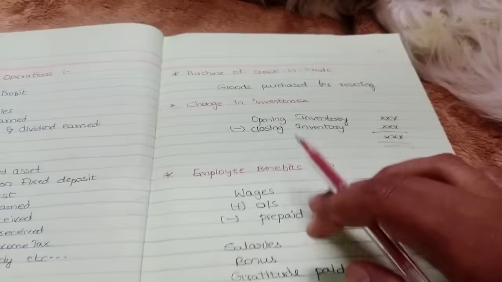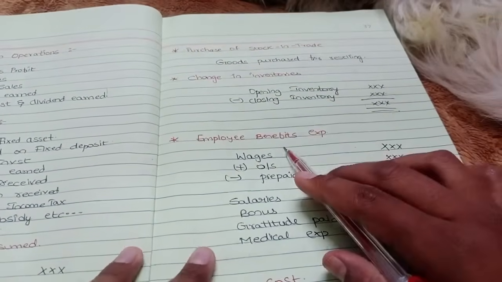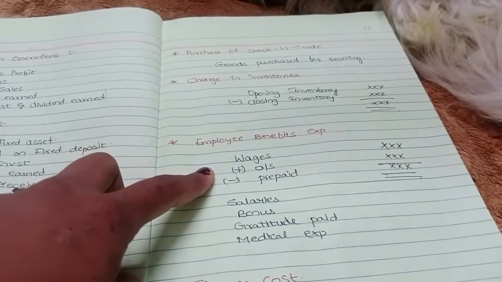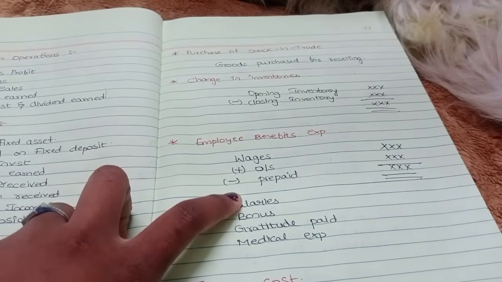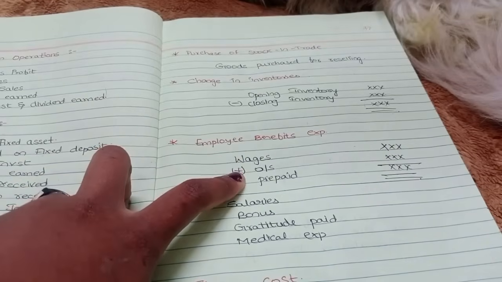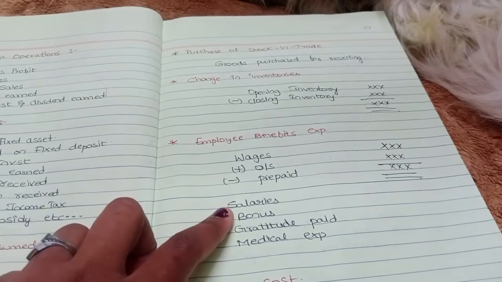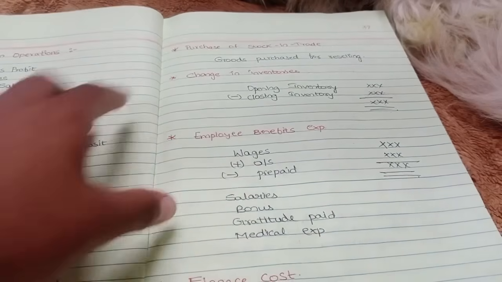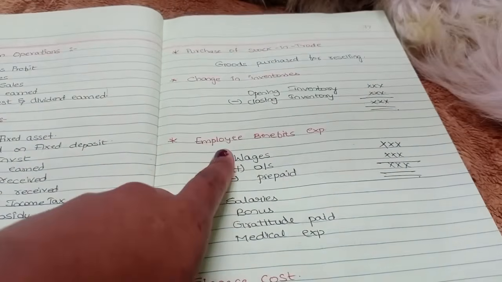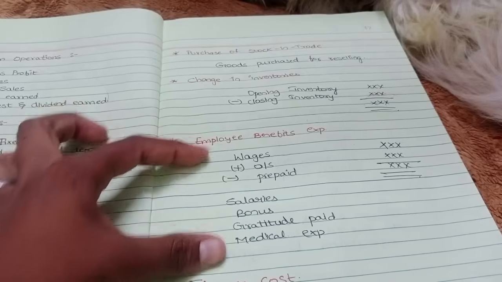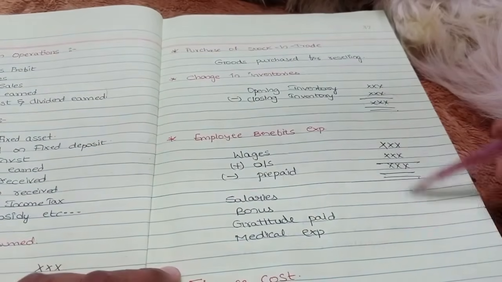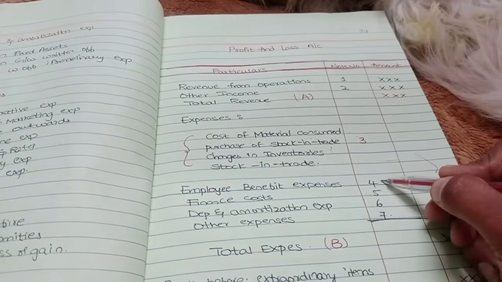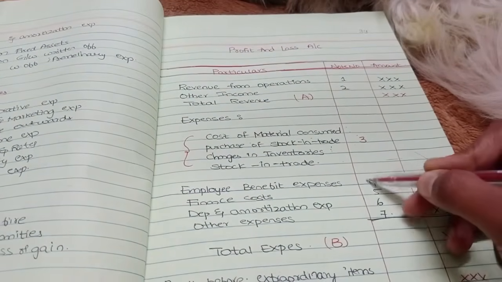Okay, next, employee benefit expenses. In employee benefit expenses, what are the things you will get? Wages. In wages, if they have given outstanding, we should add it. If they have given prepaid, we should subtract it. Wages plus outstanding wages minus prepaid wages, or else salaries, bonus, gratuity paid, medical expenses. Whatever expenses we are spending for the employee come in employee benefit expenses. After doing all the working notes, we will get the final amount, and that amount should be written here. This is working note number 4.